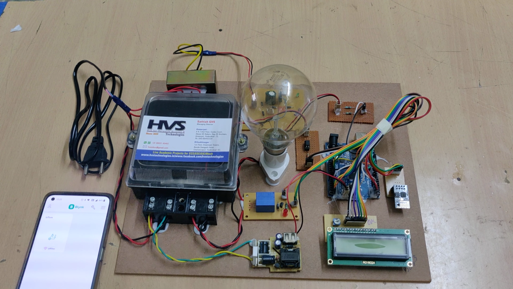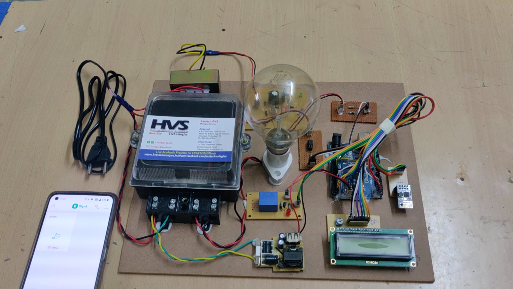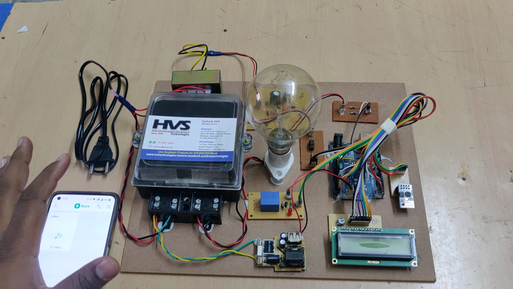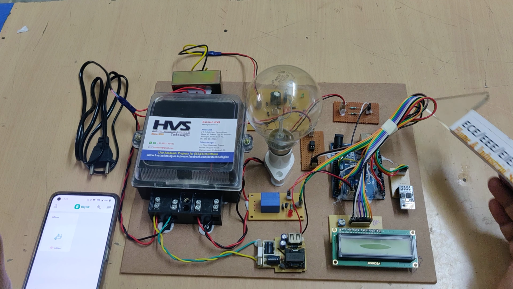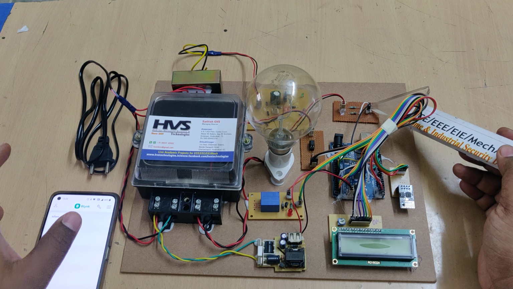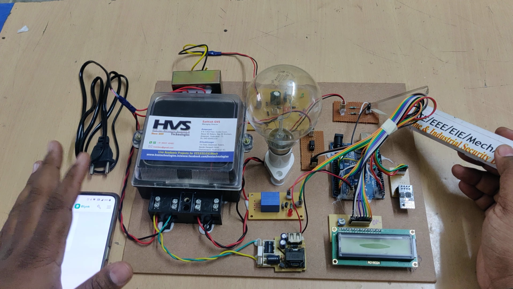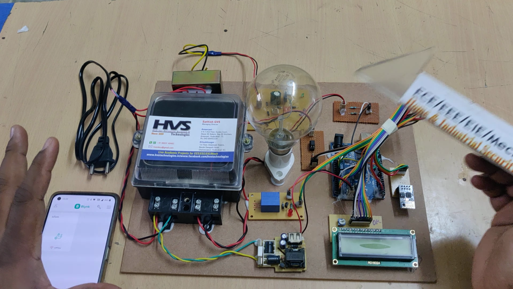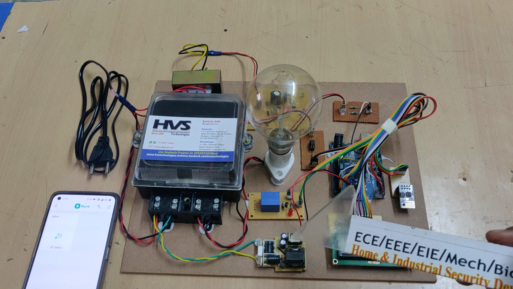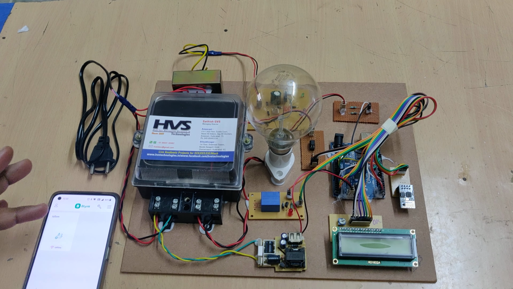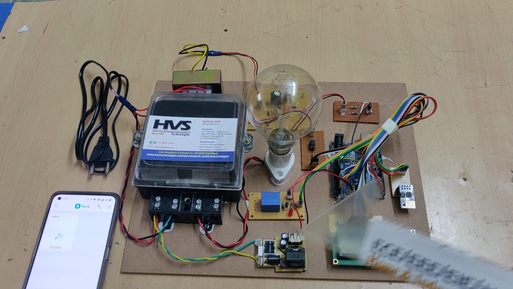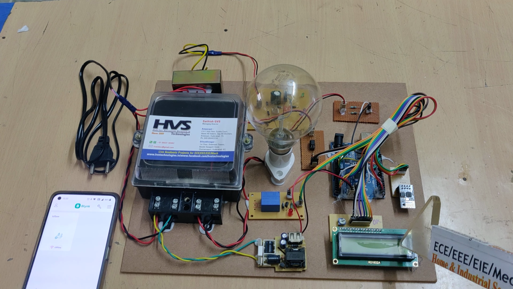Welcome to the demonstration of IoT energy meter monitoring and controlling through the Blynk application. In this version we have added an extra voltage sensor also. With the help of the voltage sensor we are going to measure how much voltage is given as input to this energy meter, that is, to the load. The current sensor present inside this energy meter can measure the wattage, and that will be plotted and displayed on the Blynk application in terms of kWh, and the same will be displayed on the LCD screen.